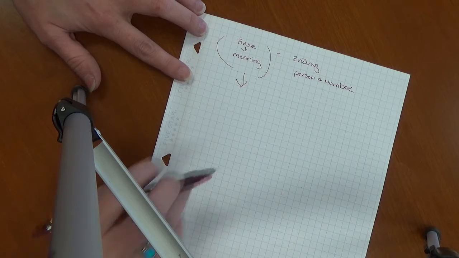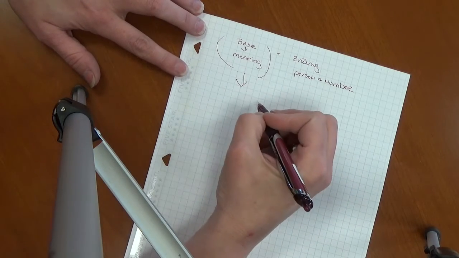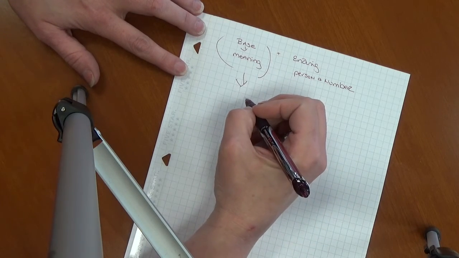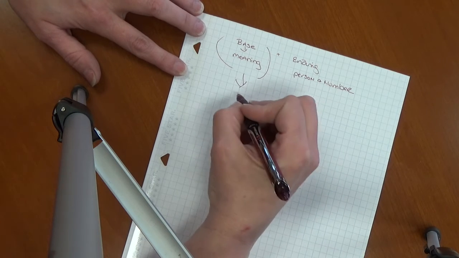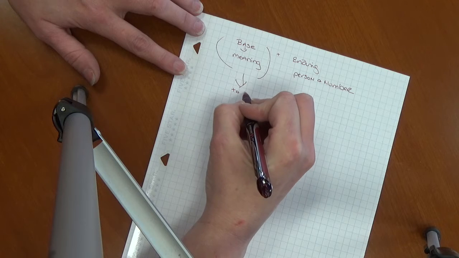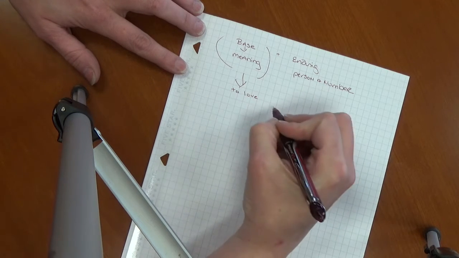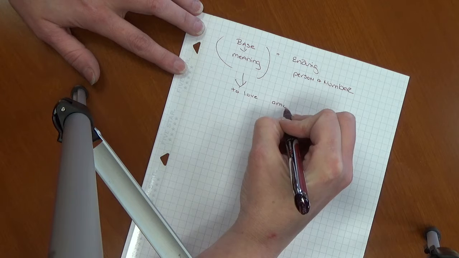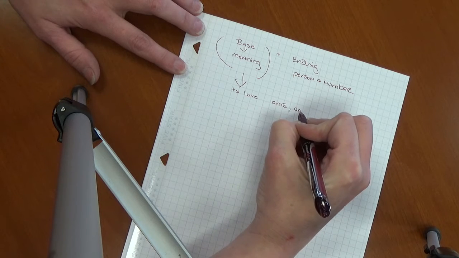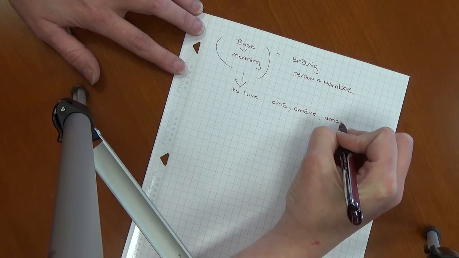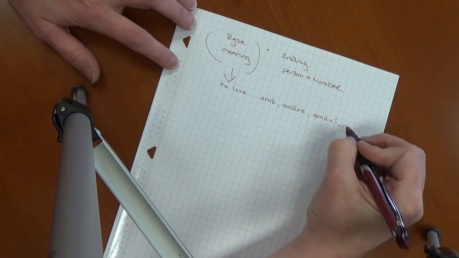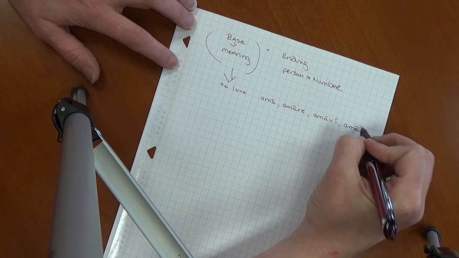Well, when we memorize a verb, we memorize 4 principal parts. We may not memorize all 4 of them to start, but over time, that's how we'll learn verb vocabulary. If I look at the verb to love, my 4 principal parts are amo, amare, amavi. Remember that V sounds like a W. Amatus.